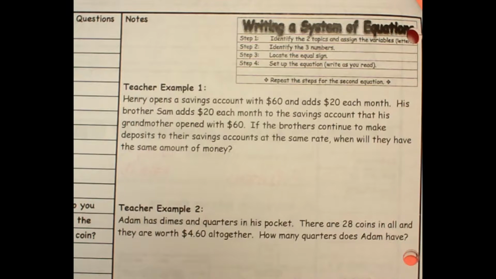So Henry opens a savings account with $60 and adds $20 each month. His brother Sam adds $20 each month to the savings account that his grandmother opened with $60. If the brothers continue to make deposits to their savings accounts at the same rate, when will they have the same amount of money?